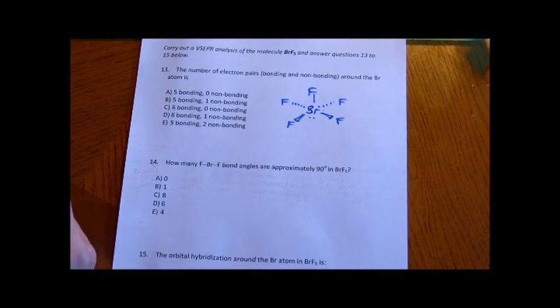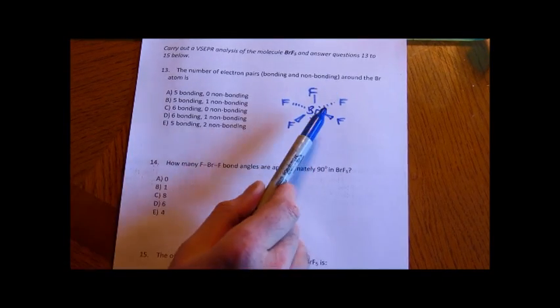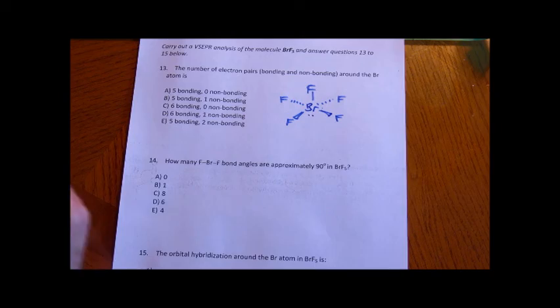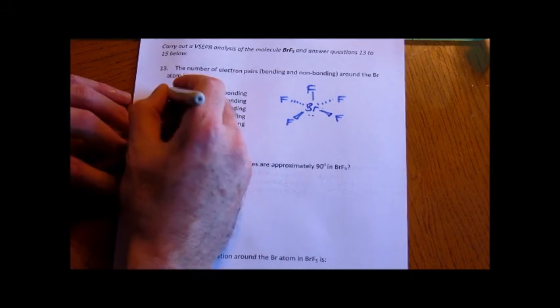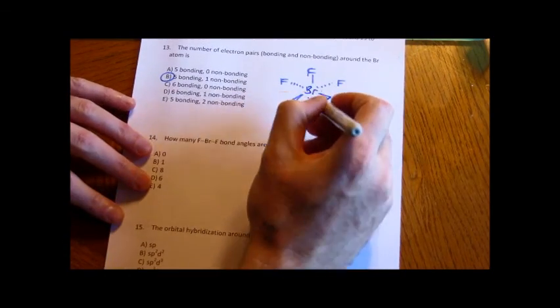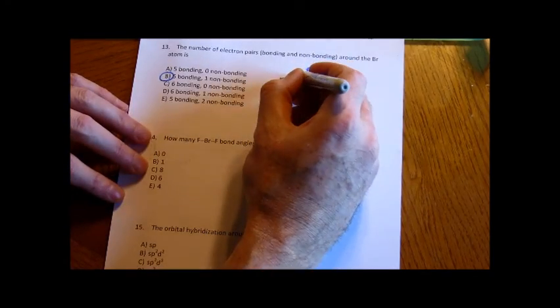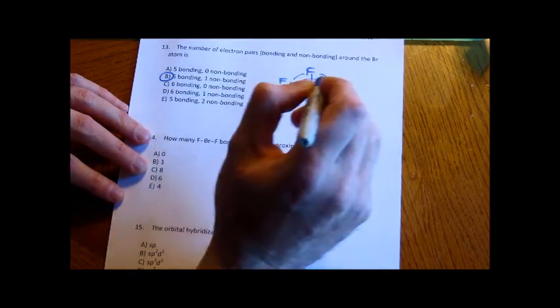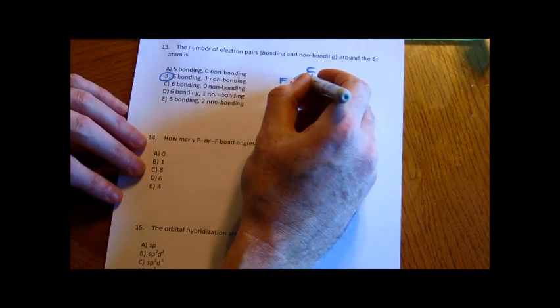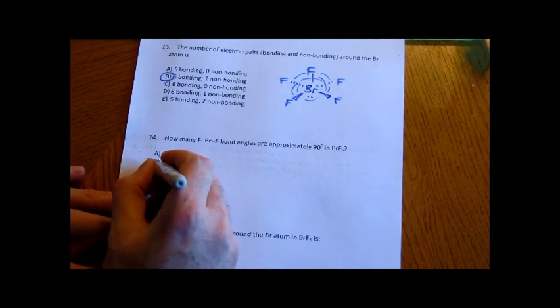So the key thing to look for here is it wants to know the number of bonding and non-bonding pairs, and if you count around fluorine, it has 1, 2, 3, 4, 5 bonding pairs and 1 non-bonding. So that's answer B. How many fluorine, bromine, fluorine bond angles are approximately 90 degrees? Well, there's quite a few actually, because you'll notice that in the plane, let me just come back to here, there are 1, 2, 3, 4, but additional to that, there's another 4 90-degree angles between the vertical as drawn here, fluorine atom, and the equatorial ones. There's a total of 8 fluorine, bromine, fluorine bond angles.